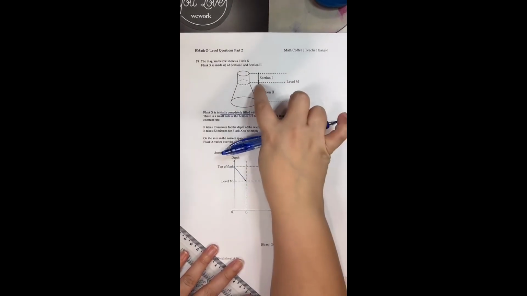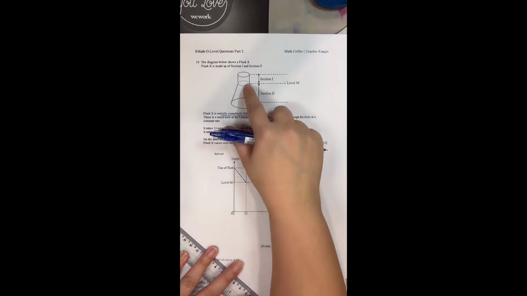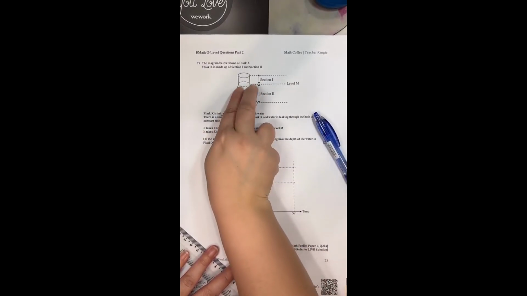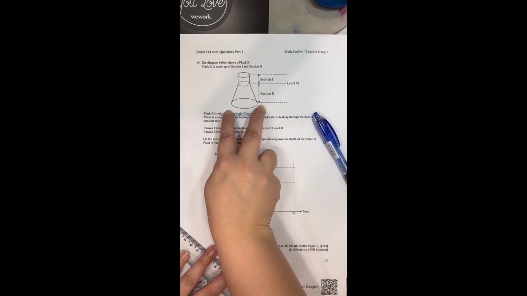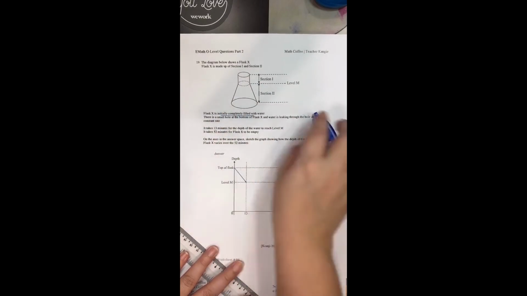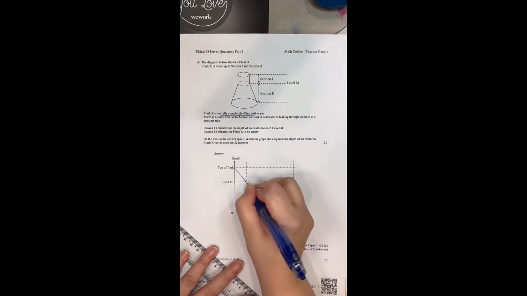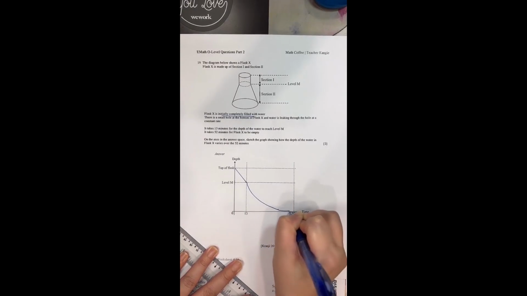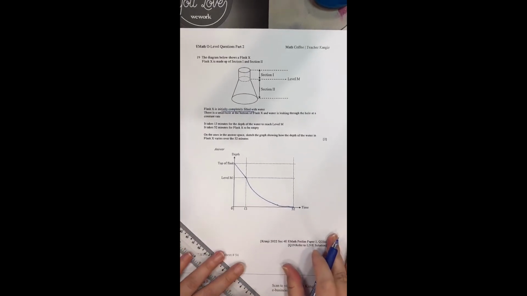Then from M to the bottom, you can see that it goes from a small cross-sectional area to a bigger one. That means it will become slower. So this one is a curve going down. Okay? And that's all.